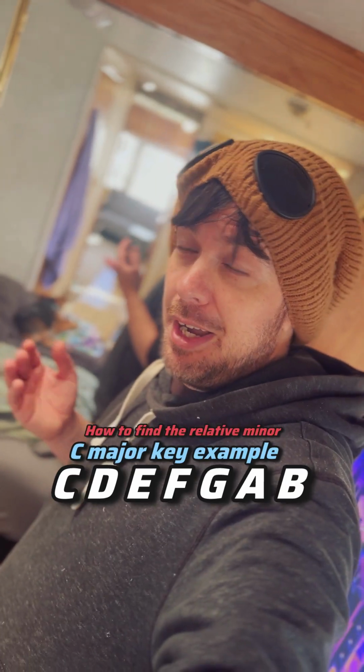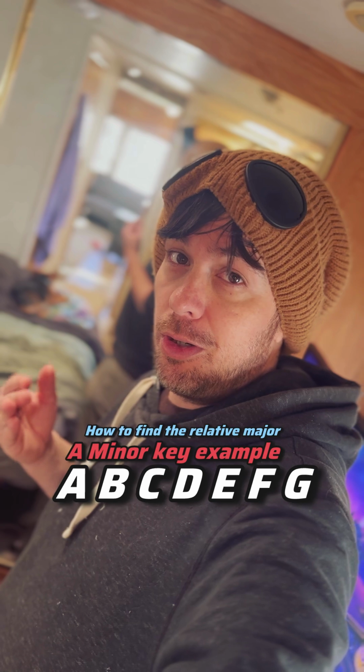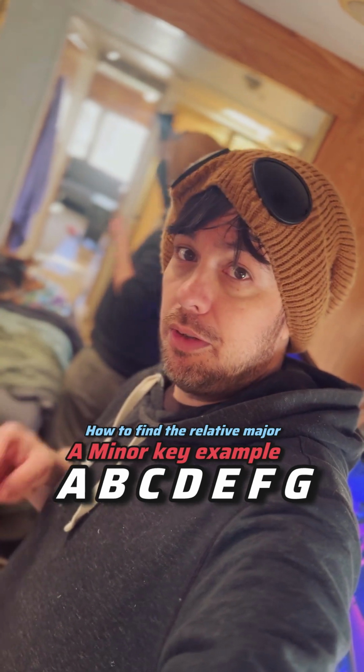To find the relative minor of any major key, just go up to the 6th note. If you're looking for the relative major within a minor scale, just go up to the 3rd note.